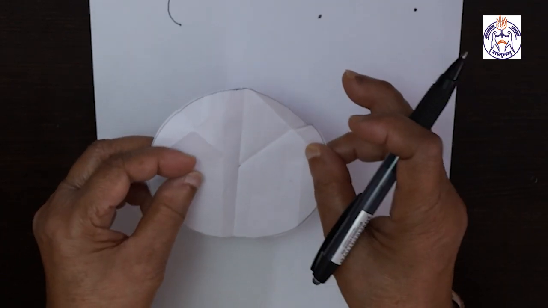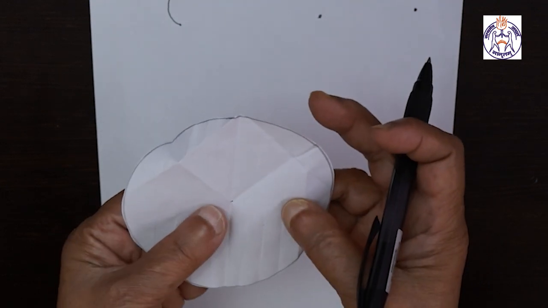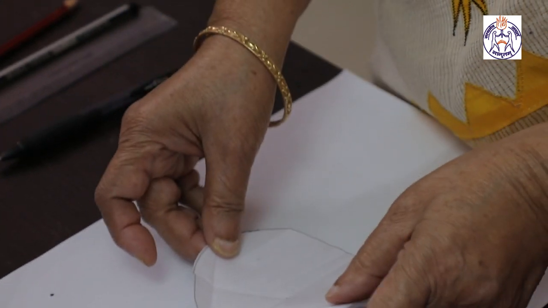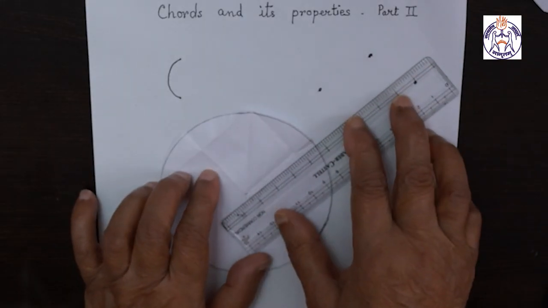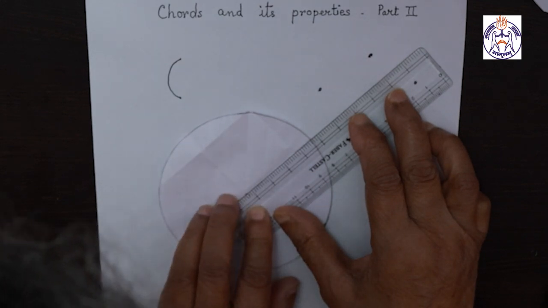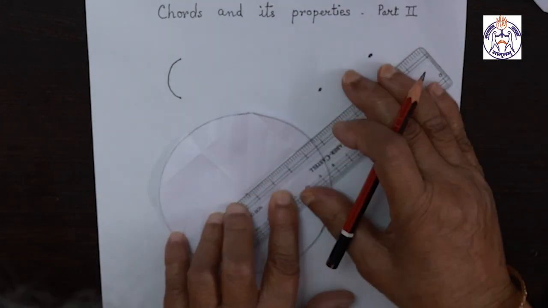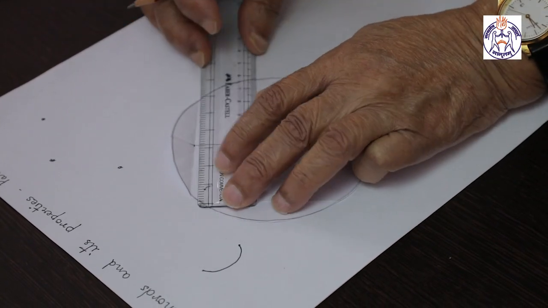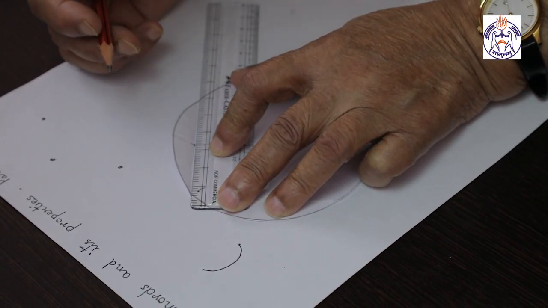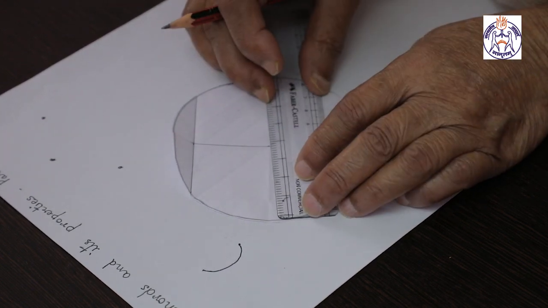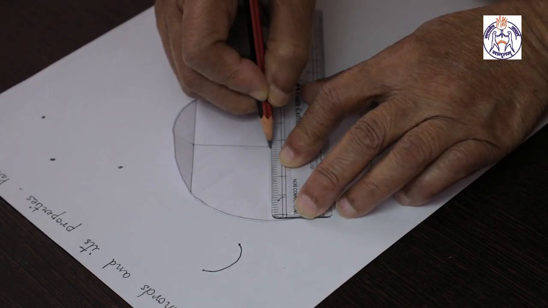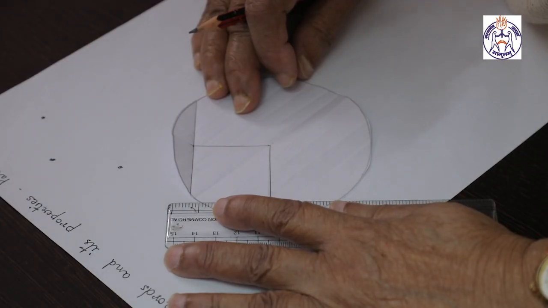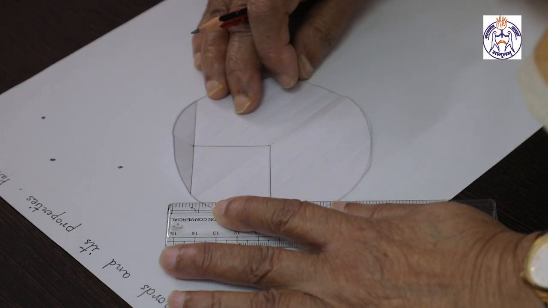Whether it is perpendicular or not, this one we can show you by a protractor. And for that, we shall join these 2 points with a pencil. During folding there may be some error, but it will be very close to 90 degree.